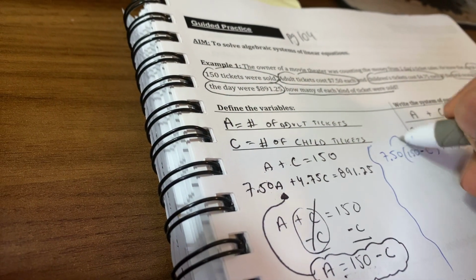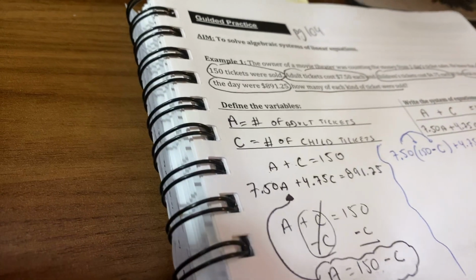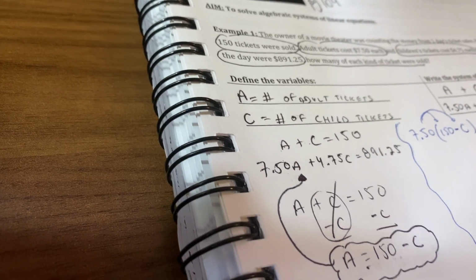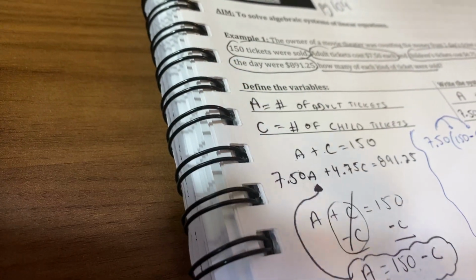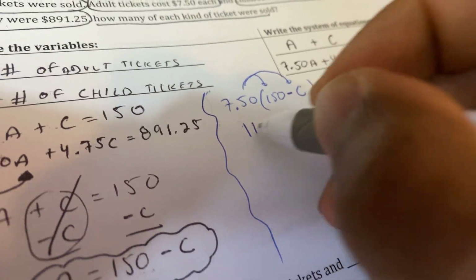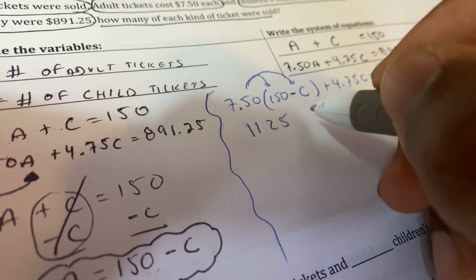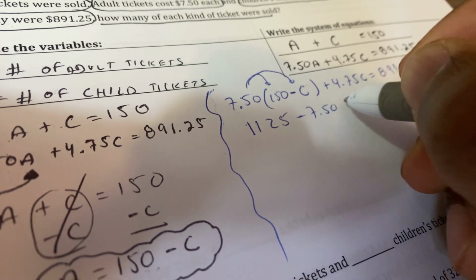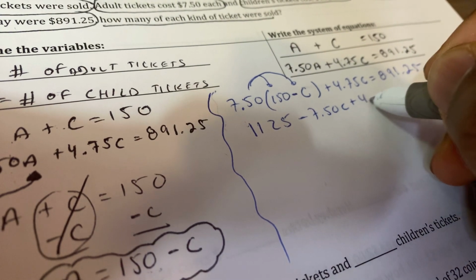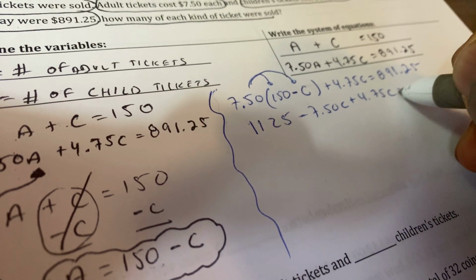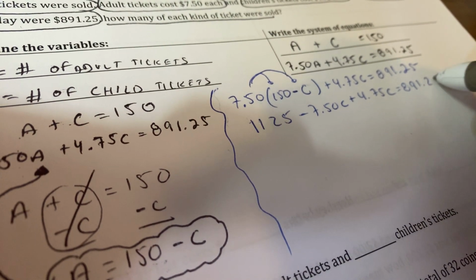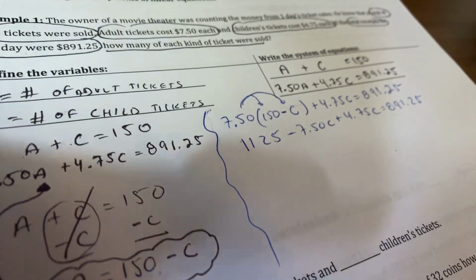I see some distribution here, so I'm going to go ahead and distribute that, right? That's going to be what? Pause the video and try to do these steps on your own at this point, okay? This is going to be 1,025 minus 750C plus, drop the rest of this down, right? See if you can do this work on your own.